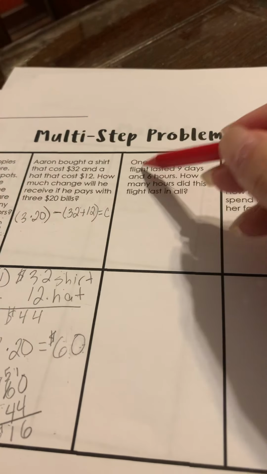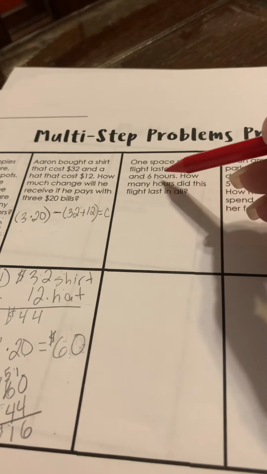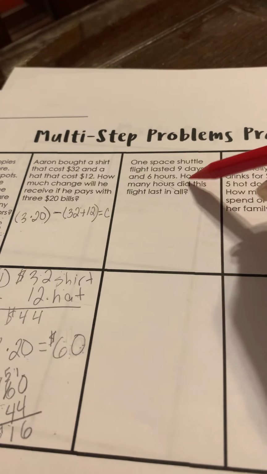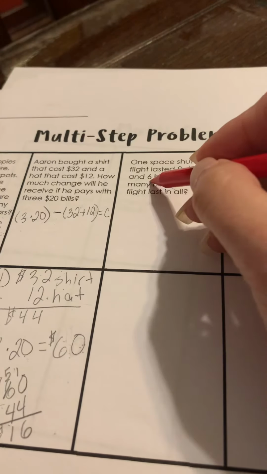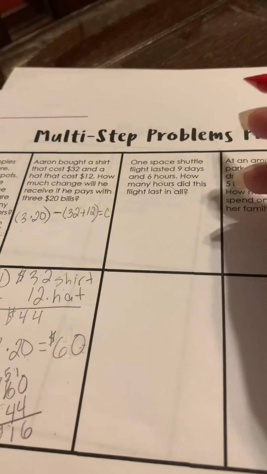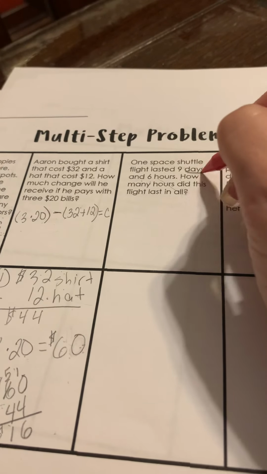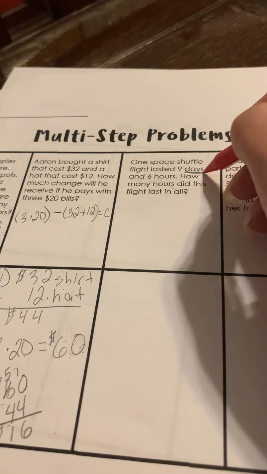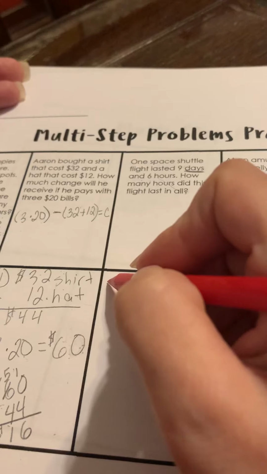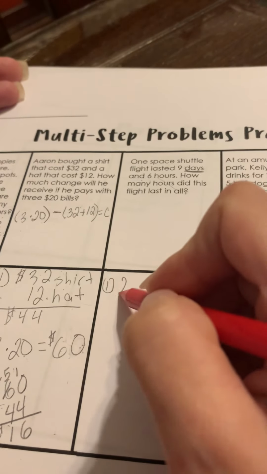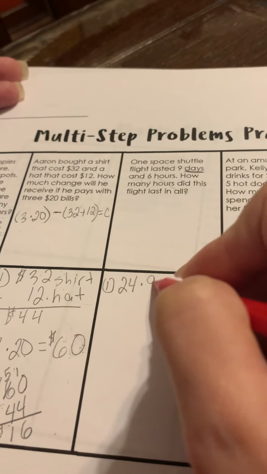Let's look at question number 3. One space shuttle flight lasted 9 days and 6 hours. How many hours did this flight last? A lot of you struggled with this. Some of you just multiplied 9 times 6. But you needed to convert the number of days into hours. And you already know that there are 24 hours in one day. So let's do step 1, 24 times 9.